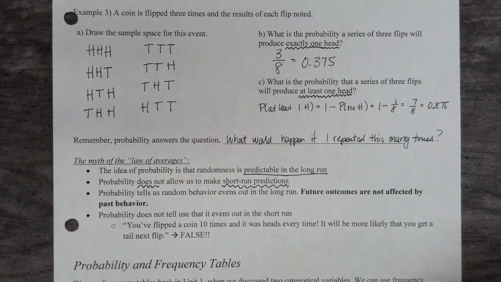Because short runs, it's not really accurate. Remember, it's something called the law of large numbers, where the more I complete the simulation, the more and more times, the closer and closer it gets to the true probability. Now, future outcomes are not affected by the past behavior. So it doesn't tell us what is going to happen in the short run. It always evens out in the long run. So the law of large numbers, the more and more times we do it, and the more times that we complete the simulation, the closer it's going to get to that true probability.